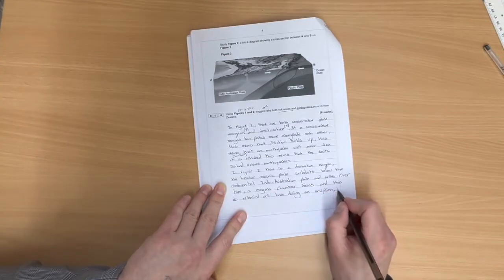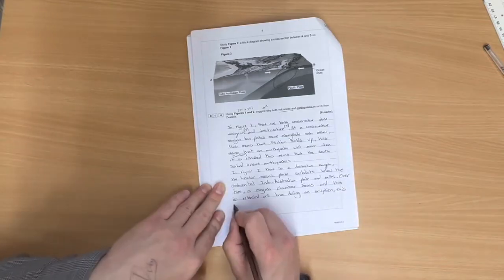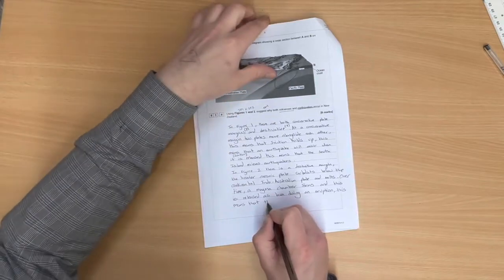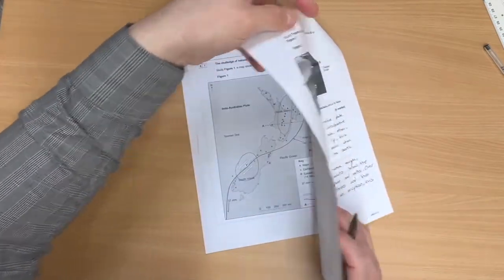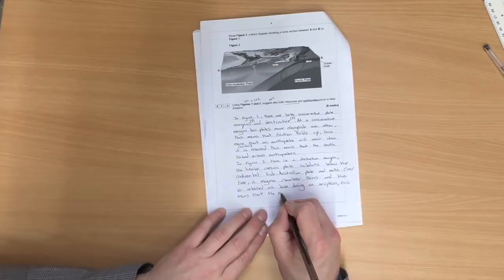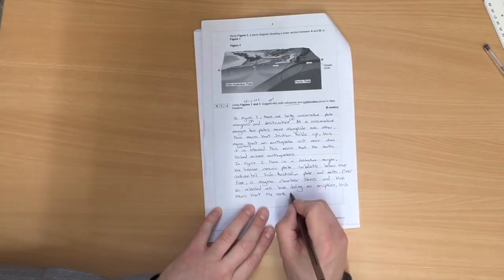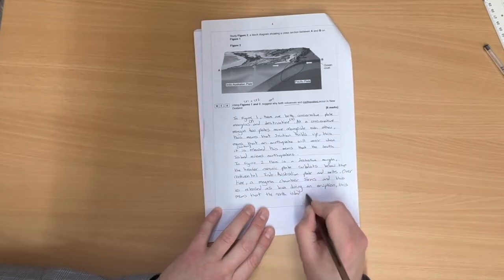This means that the, what's it called? The North Island has volcanoes.